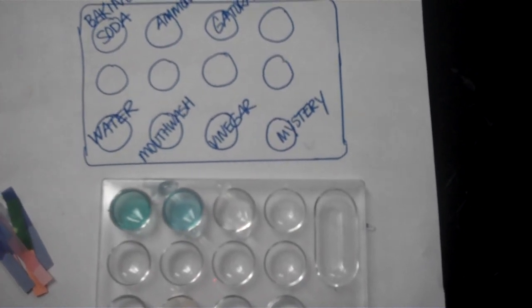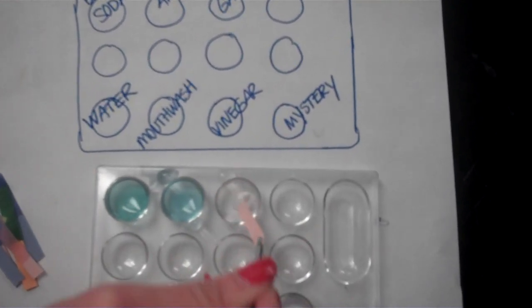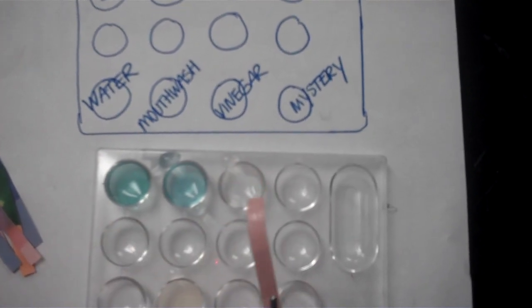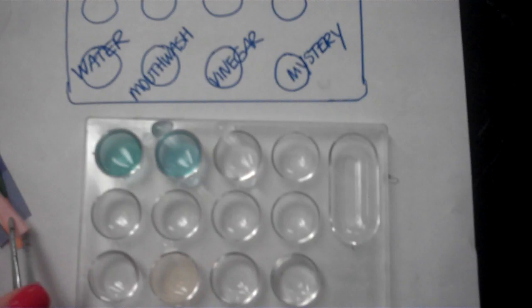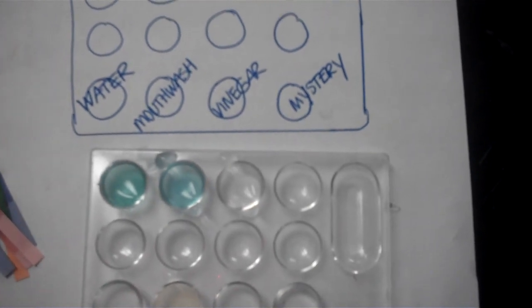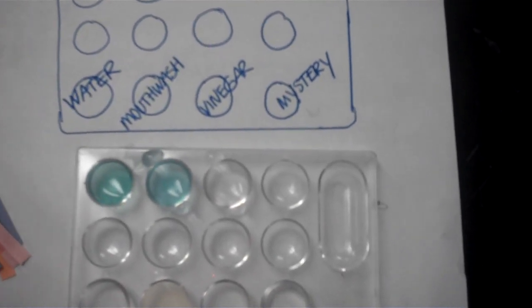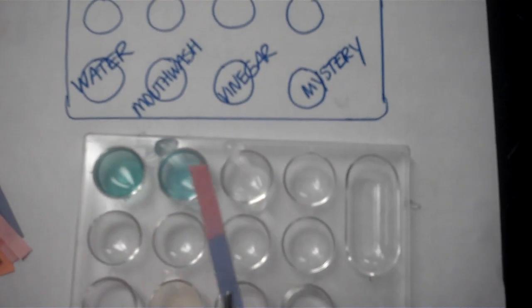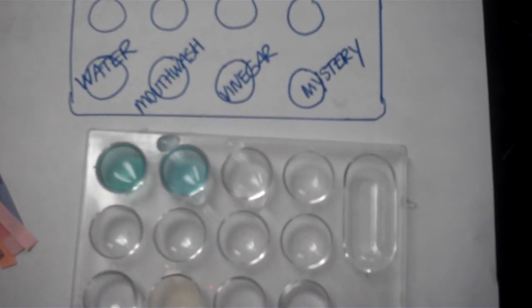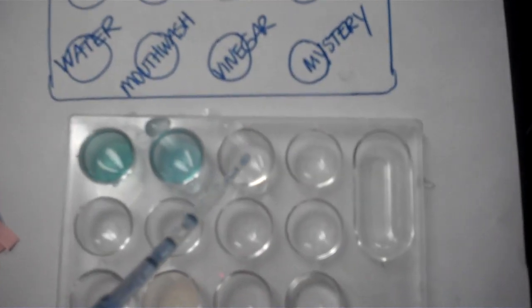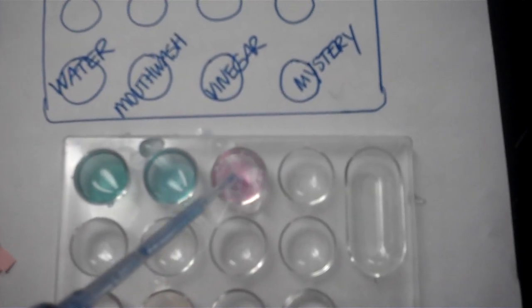So this is the red litmus paper test in Gatorade. This is the blue litmus paper test in Gatorade. This is the cabbage juice indicator in Gatorade.